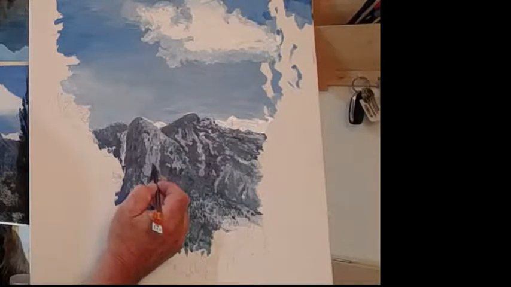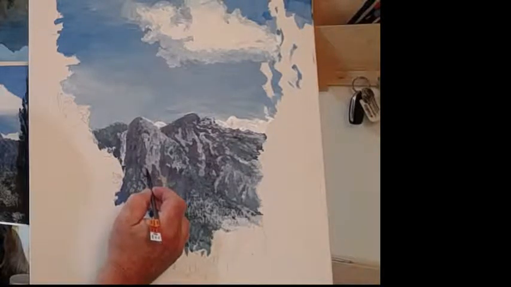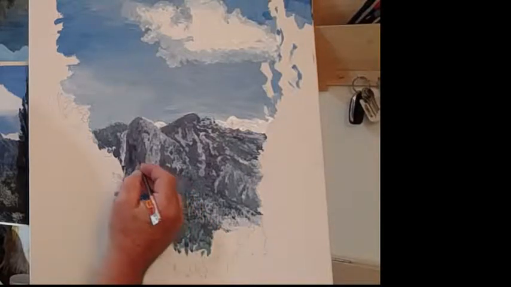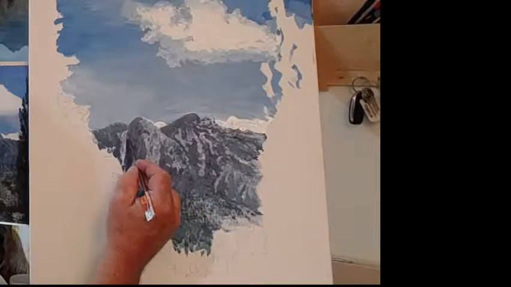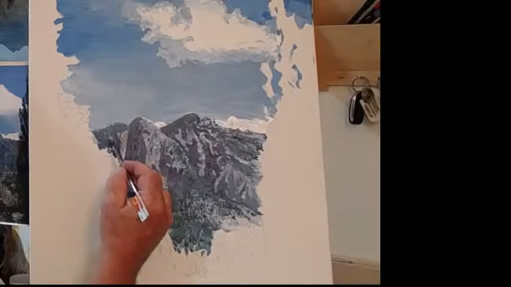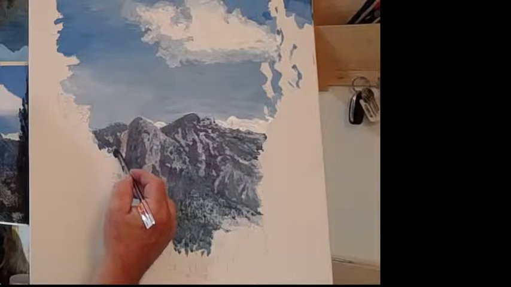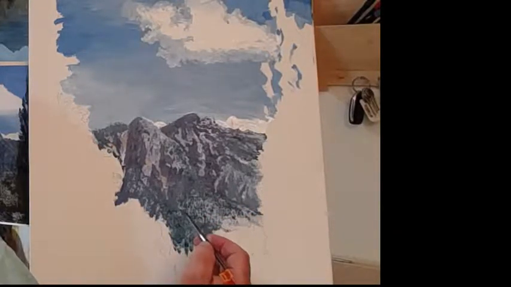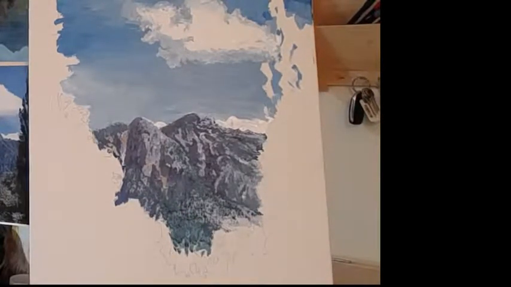And there's a little bit of it coming from here too. I'm just adding really little tiny bits of tan here and there. Not much. In fact, that's about it on the tan. Not much, huh? Pretty cool.